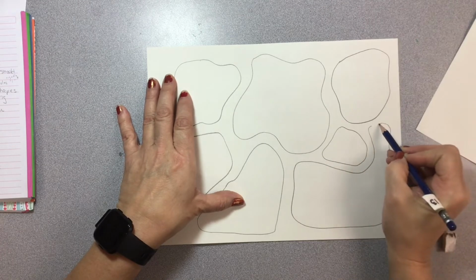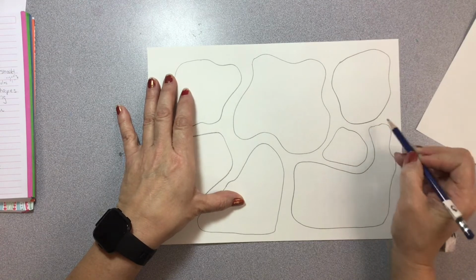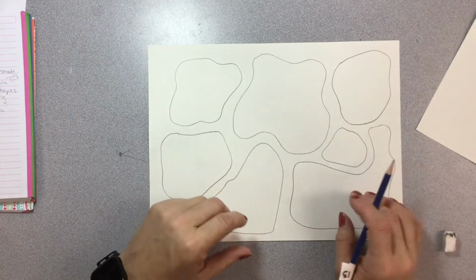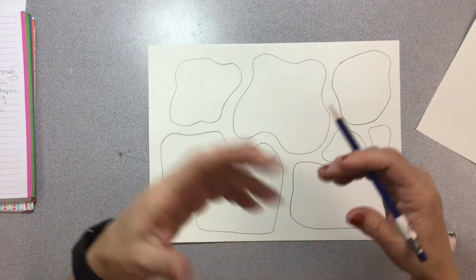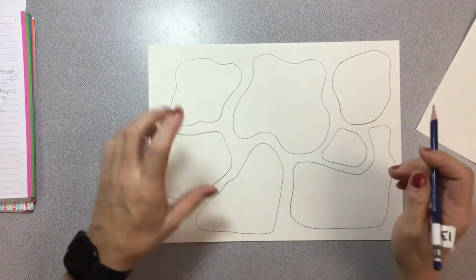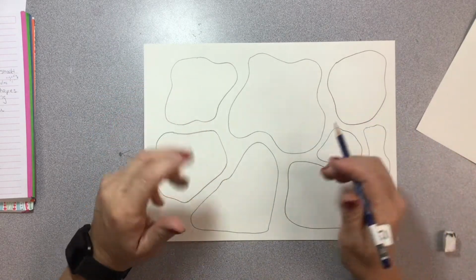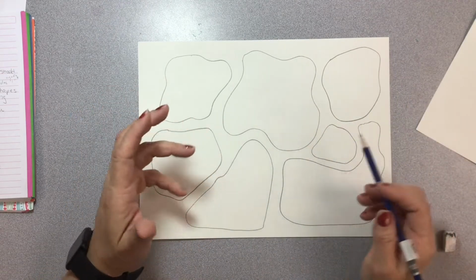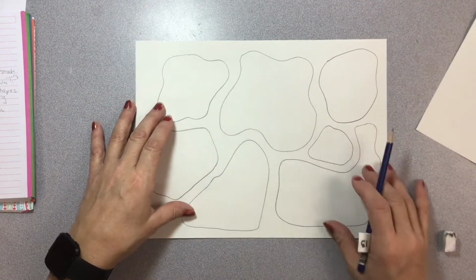You could probably turn this into a really cool project by doing a different shape, maybe a football helmet or flags or whatever sport or whatever hobby that you enjoy, race cars, horses, whatever, you might be able to do that.